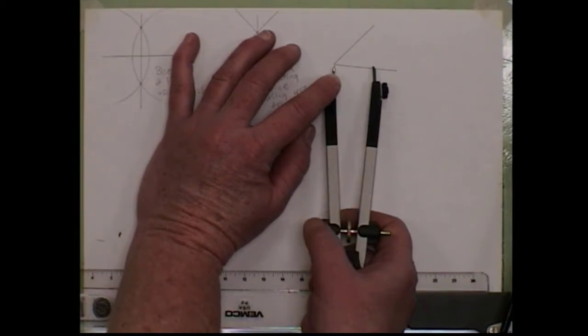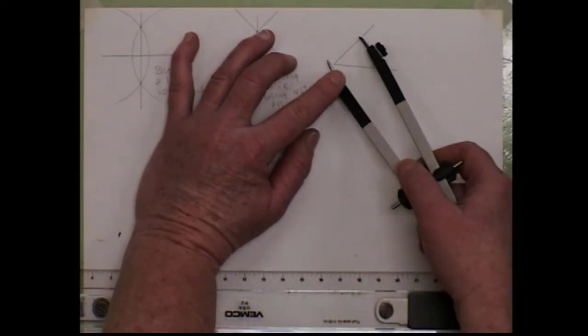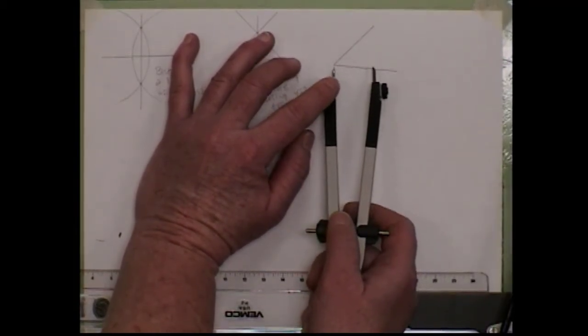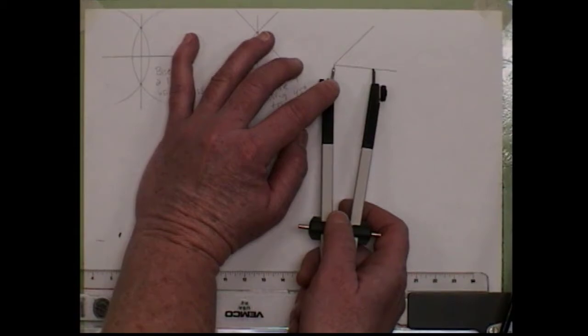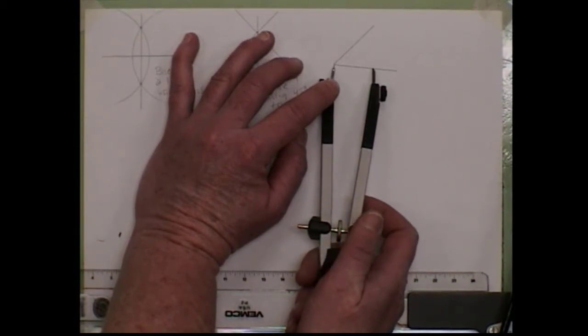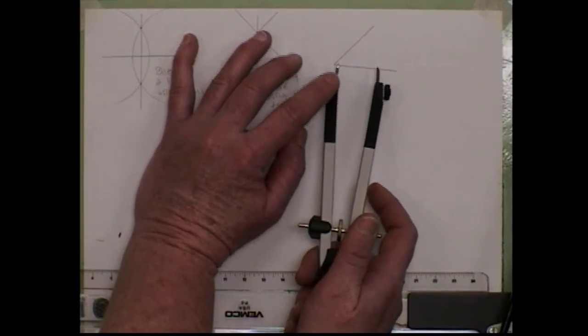Doesn't matter which line. I could do it on the top one here or this. So you're putting your needle at the vertex, wheeling it out a little bit past halfway. Once you get that radius on your compass, once you get it set, you don't want to change it. You change it, it doesn't work. So get it where you like it.